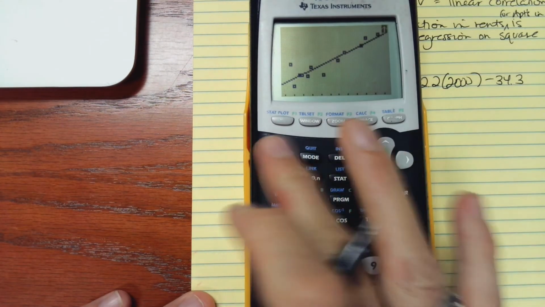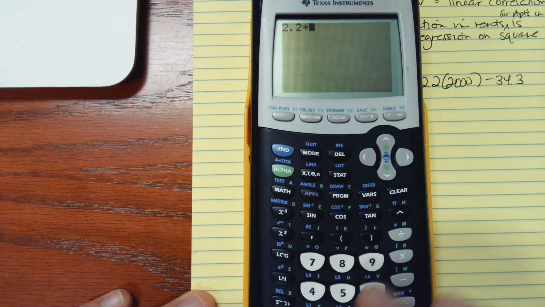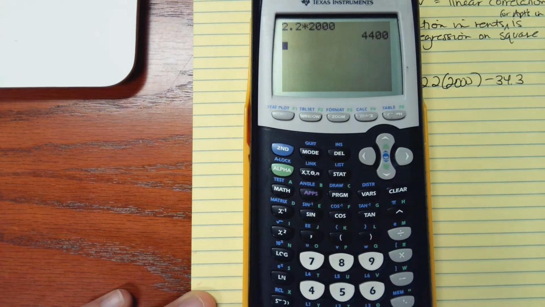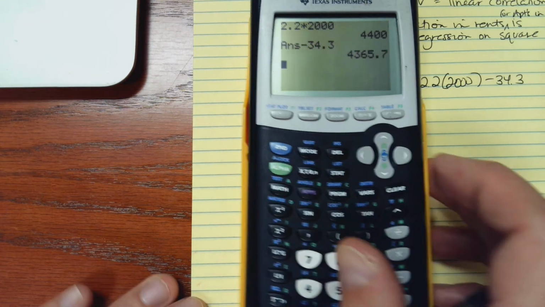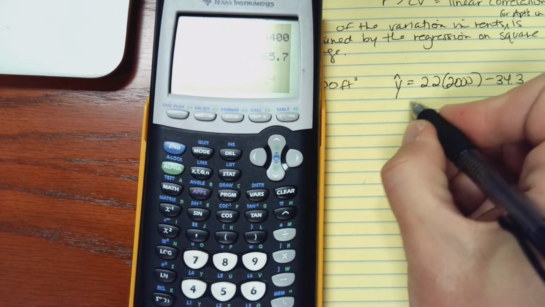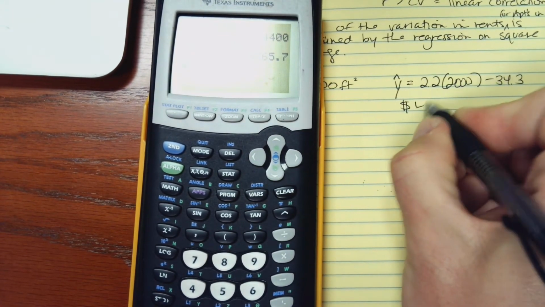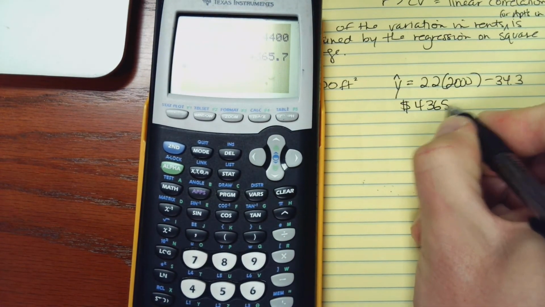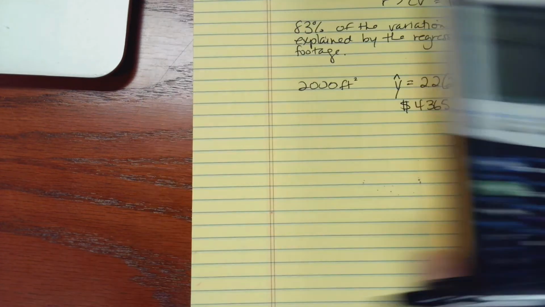So 2.2 times 2,000 minus 34.3. That is, the predicted rent is 4,365.7.